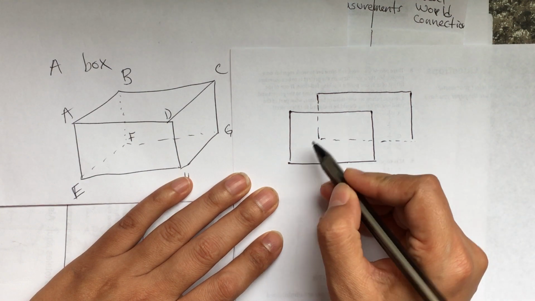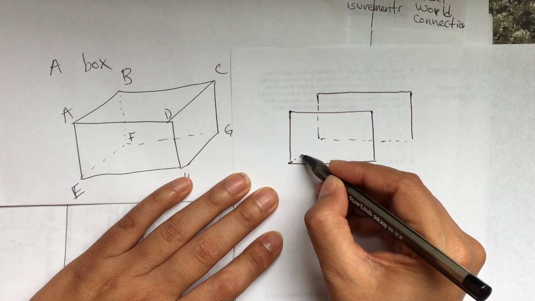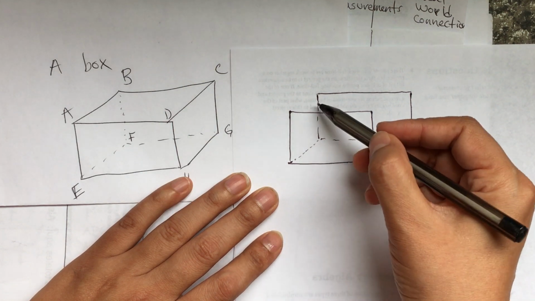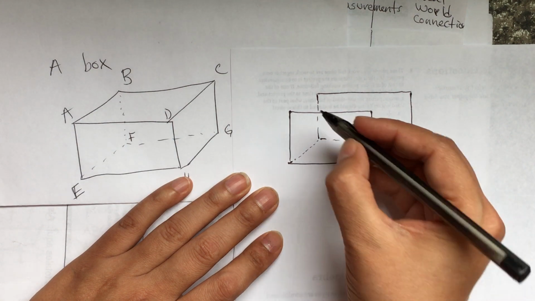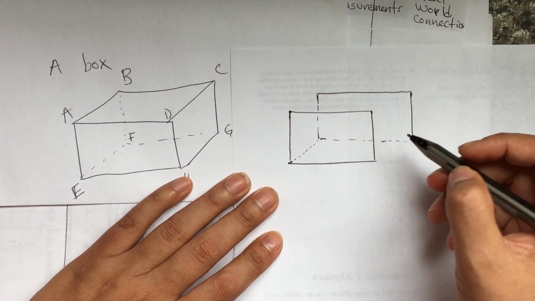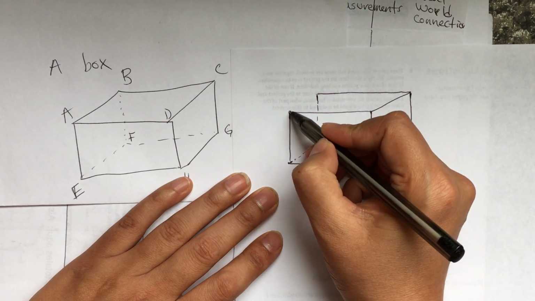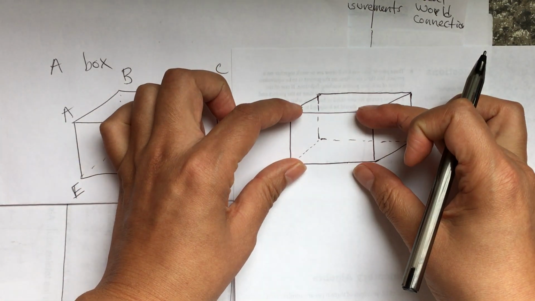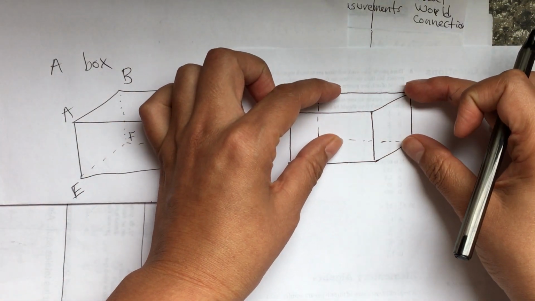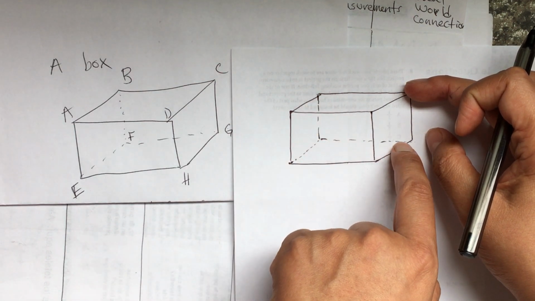And this is because it's behind the other part, this will also be dotted. Notice how these three lines are going to be dotted lines. And then the rest, you're going to connect like this. So it's a rectangle at the front, a rectangle at the back, but the L is going to be dotted.